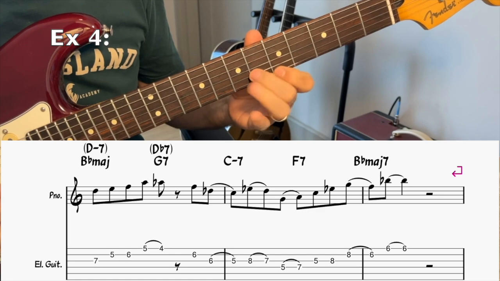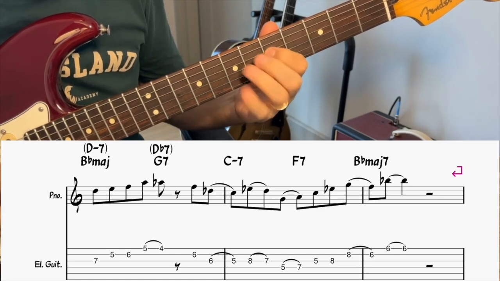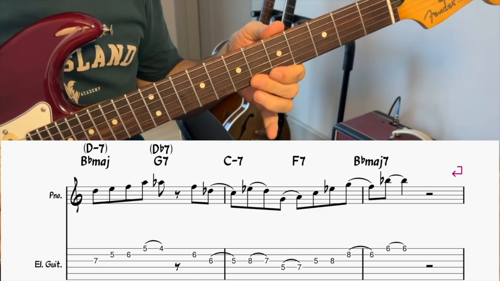As you can see here, we use D flat 7 instead of G7. And we use D minor 7 for B flat major 7. So it's like D, D flat, C, then F kind of thing, okay? But as you can see, it's a chromatic descending root note, D, D flat, C. Let's check out another example.